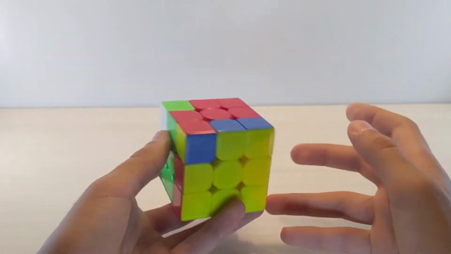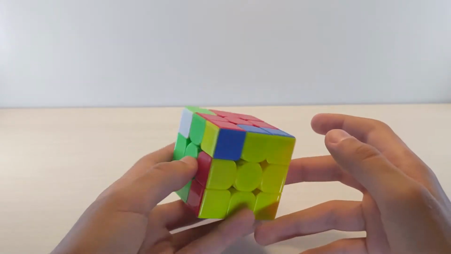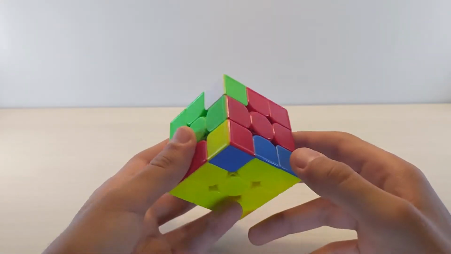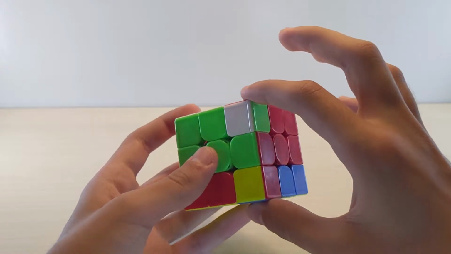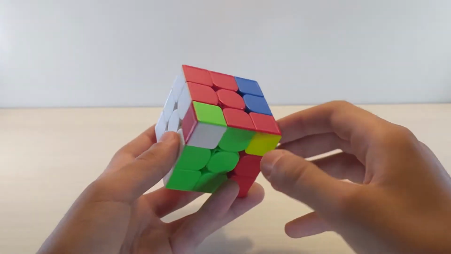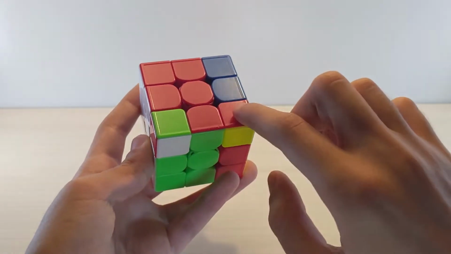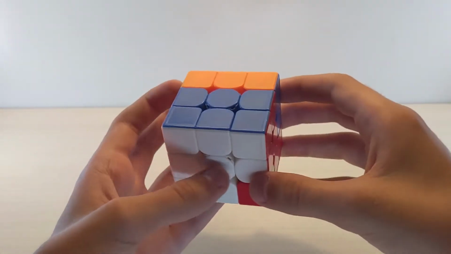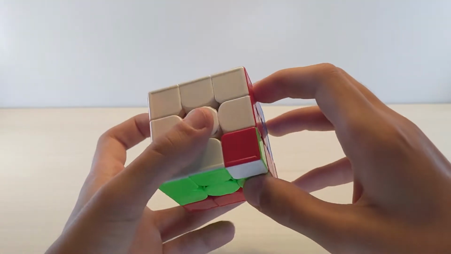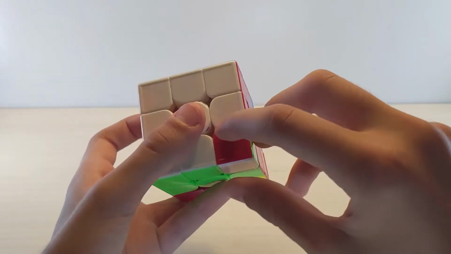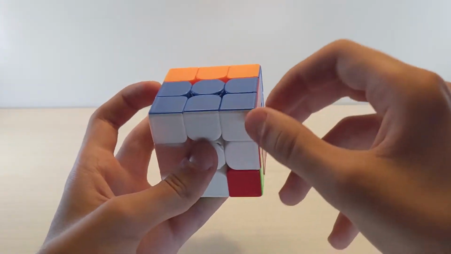So now this step might be kind of confusing for beginners, but what we're going to do is rotate the cube so that these 2 twisted corners are at the bottom layer, on the D layer. So like this, these 2 are twisted on the bottom layer. So now from here, make sure that this corner is over here.